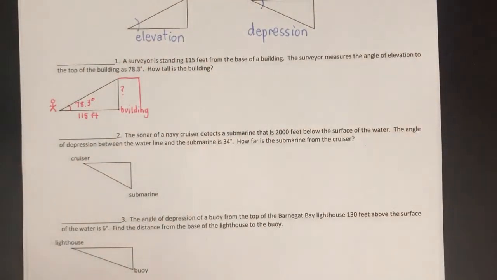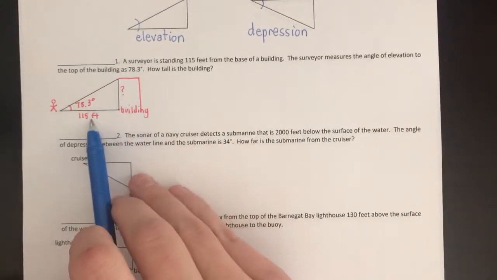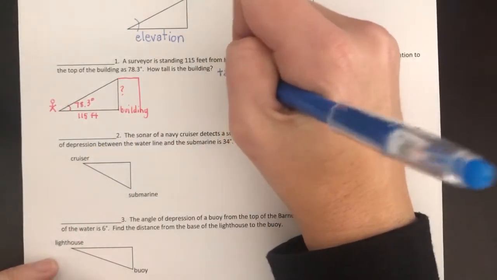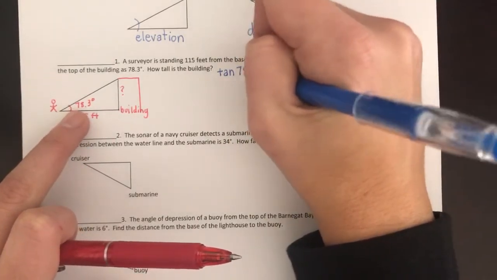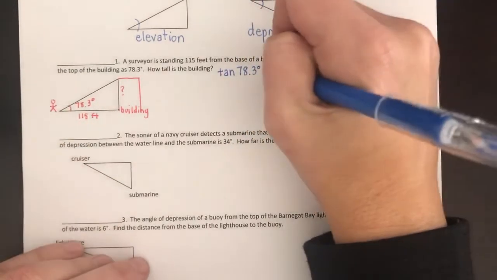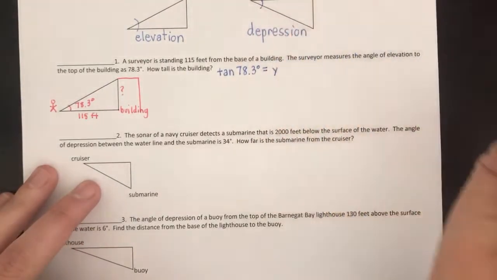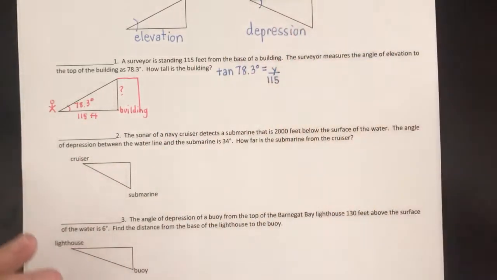What's the y? So which trig function are you going to use? You want y, you have x. So the trig function that uses y and x would be tangent. So tangent of 78.3 degrees equals y over x. We don't know y, over x, which is 115 feet.